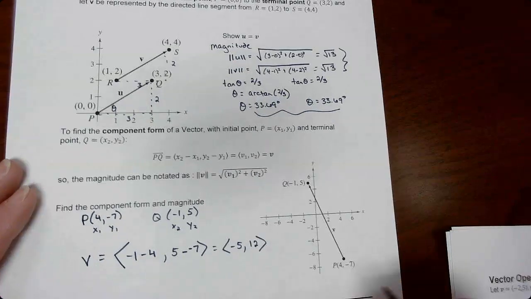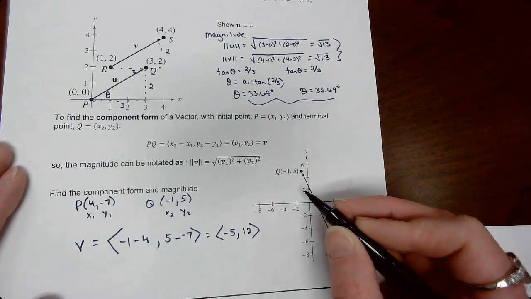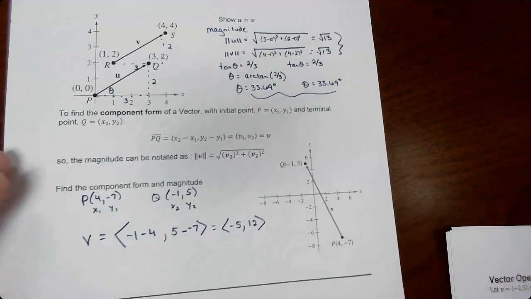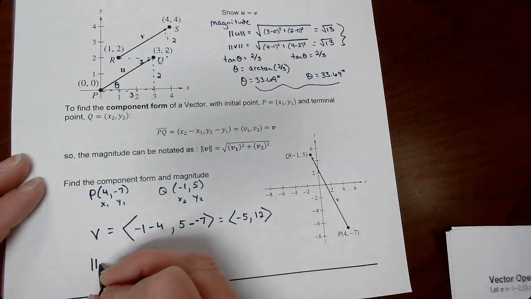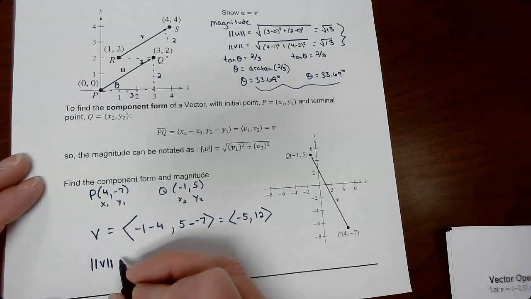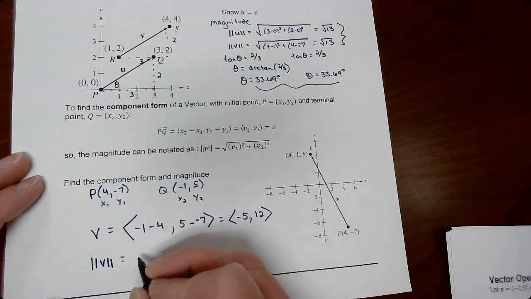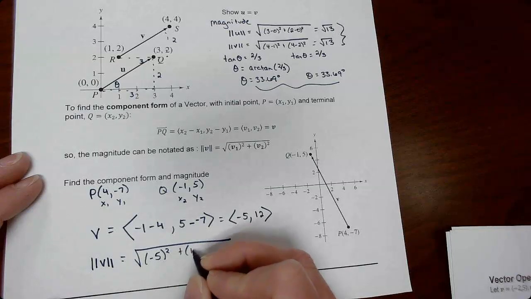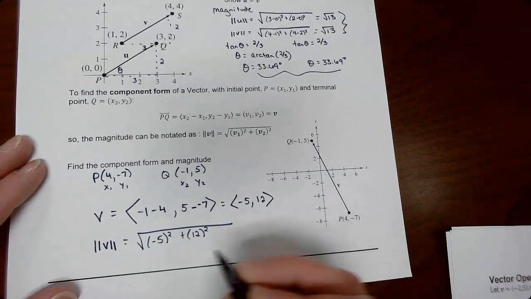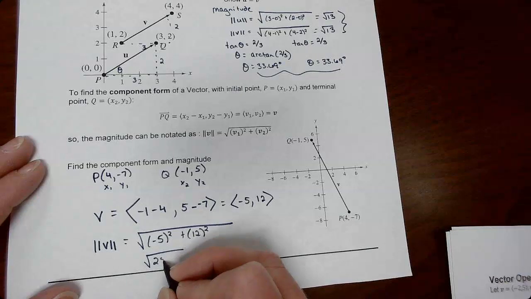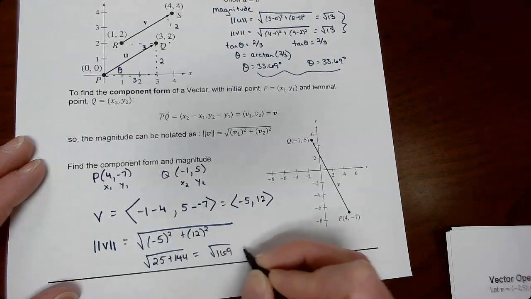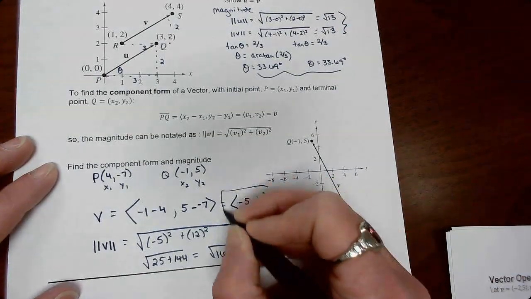What that's telling me is that to get from point P to Q, I'm going to go left 5 and up 12. Now that makes it very easy to find our magnitude from component form because the difference in our x's is negative 5 and the difference in our y's is 12. So that'd be 25 plus 144, square root of 169. That's 13.